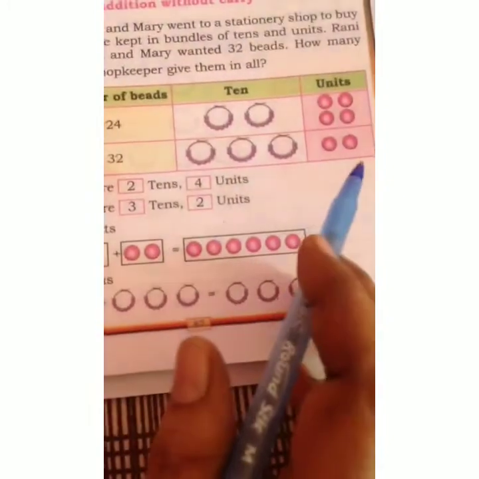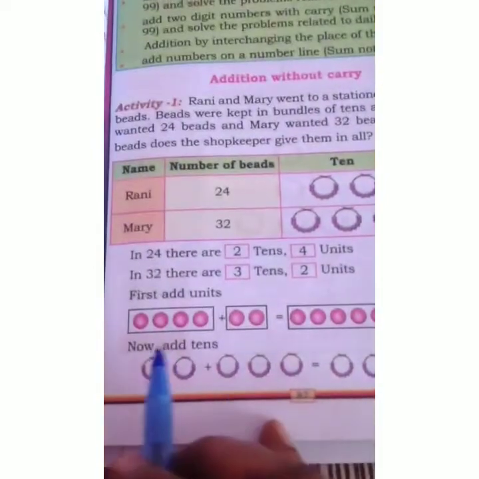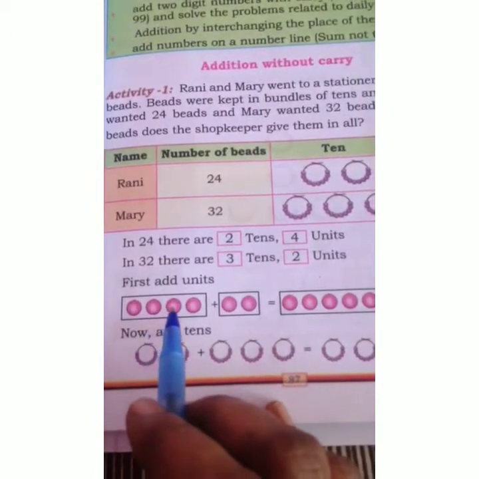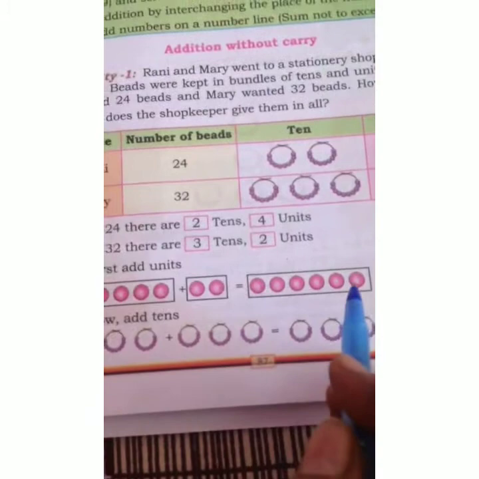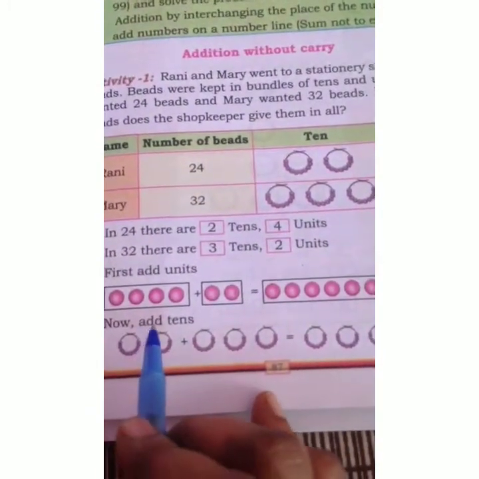Plus in the next column 2. Total how many are there here? 1, 2, 3, 4, 5, 6. So 6 units.